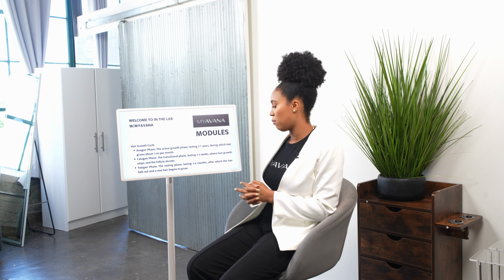But also we have the catagen phase. This is when it's starting to transition and your hair growth will stop, but it only lasts about 2 to 3 weeks. So don't worry, but your hair growth will stop and the follicle will shrink a little bit and your hair is going to start to move to make room for some new hair. And then we have the telogen phase. This is also known as the resting phase, and it lasts about 3 to 4 months, varying in different people.